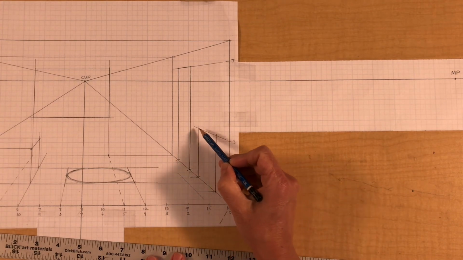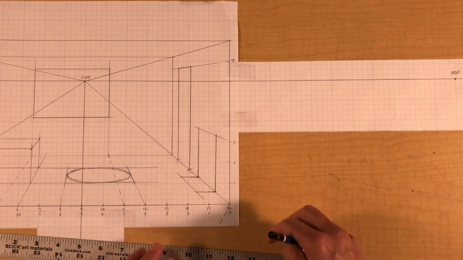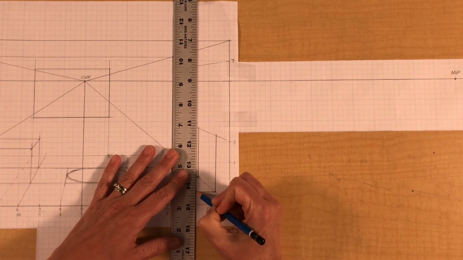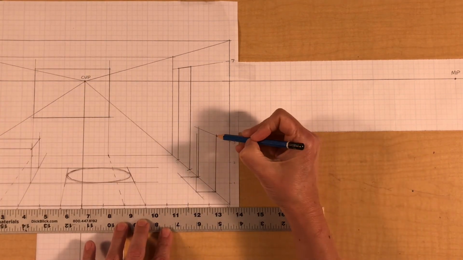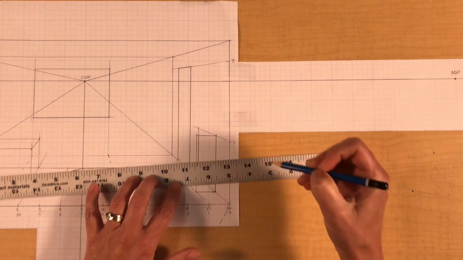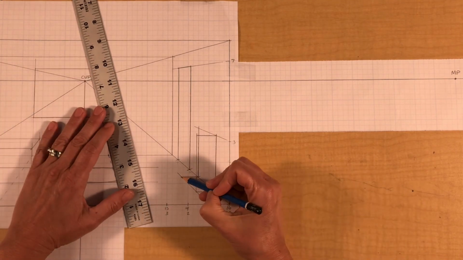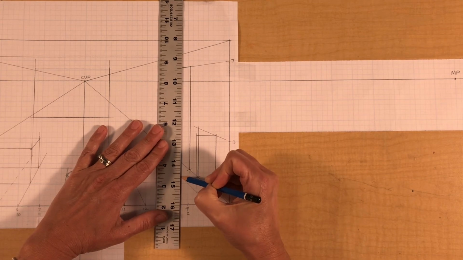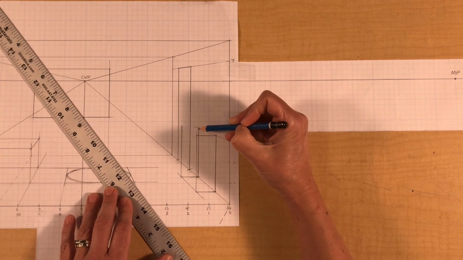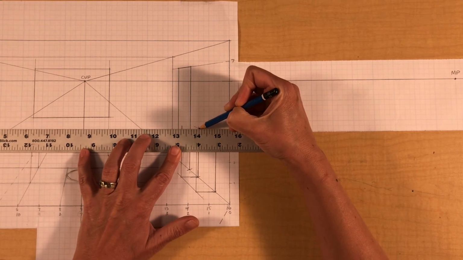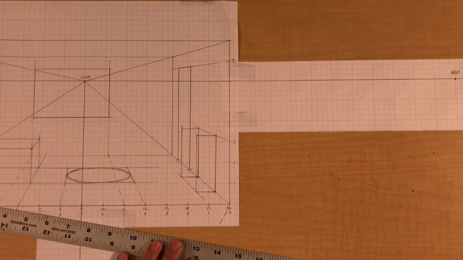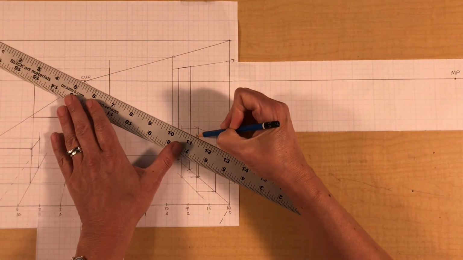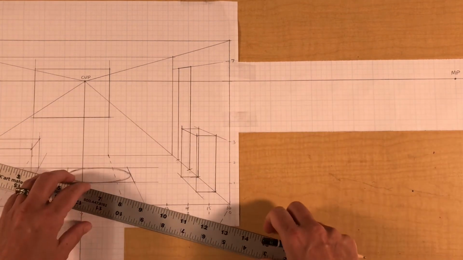So I have the footprint on the floor, and I have where it leans up against the wall. And now I'll finish off these 2 planes. That goes straight up, and I'll put this straight across. Okay, that's that plane. And now for the back plane. From this point straight up, and from here straight across. Hopefully these 2 corners line up to my central vanishing point. There we go. So there's our bookcase.